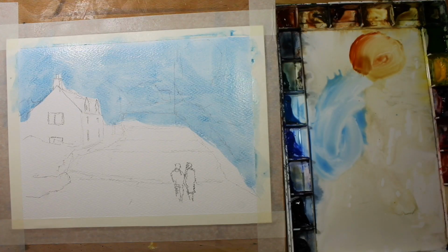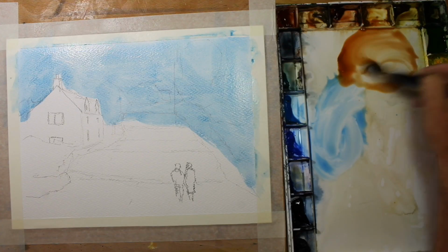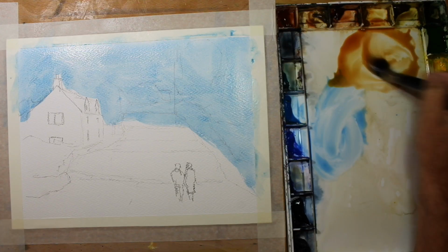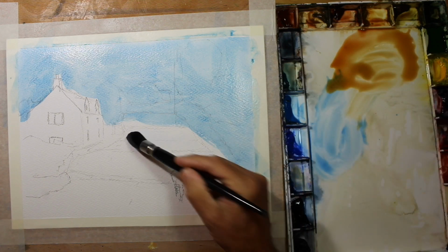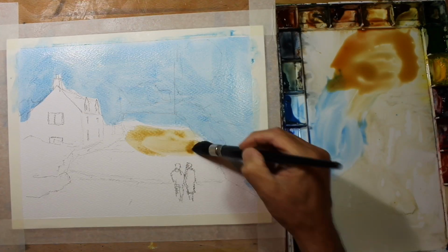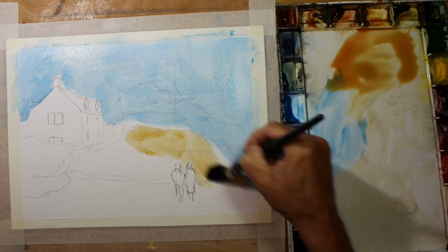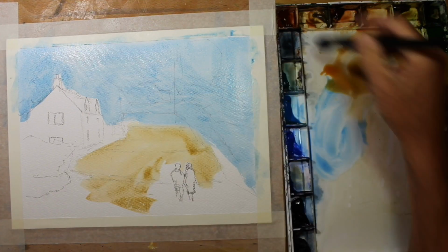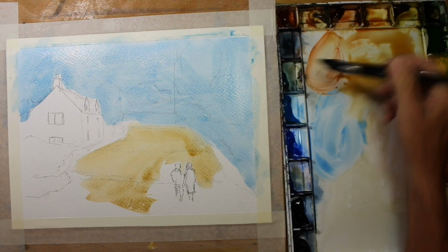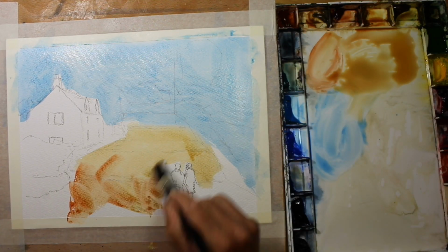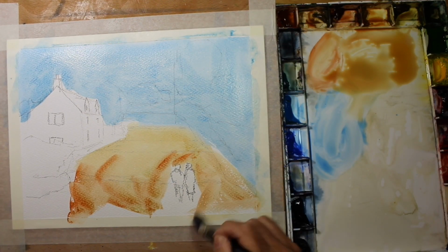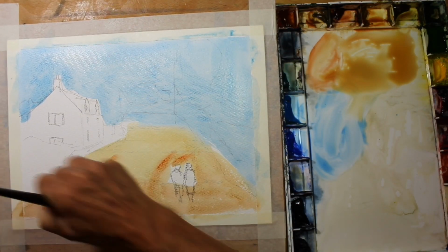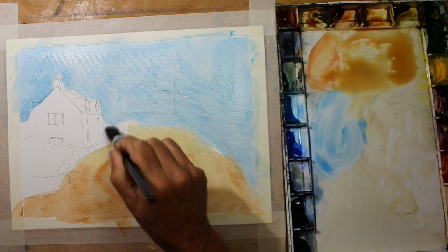And now I'm mixing raw sienna and a little cadmium yellow. Very dilute wash for a first wash on the pathway. Also adding some burnt sienna. Keeping the top half of the two walkers clear.